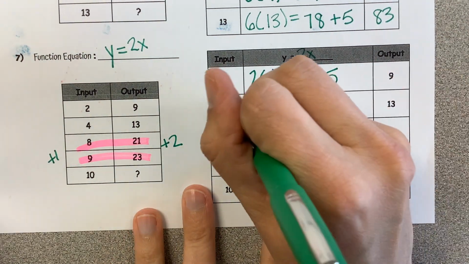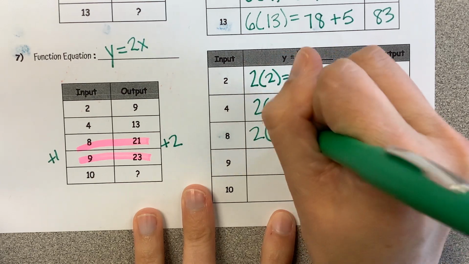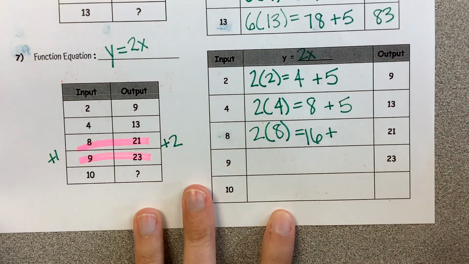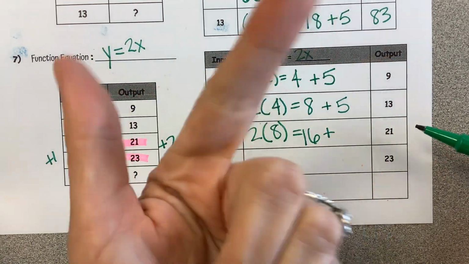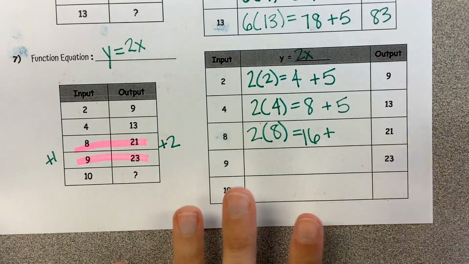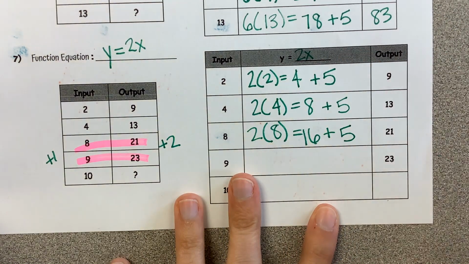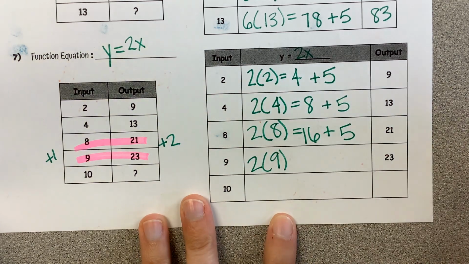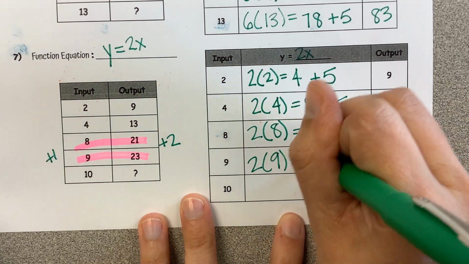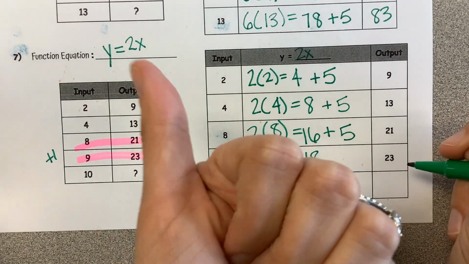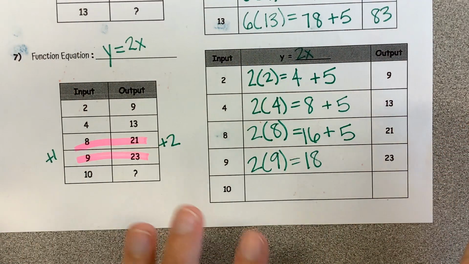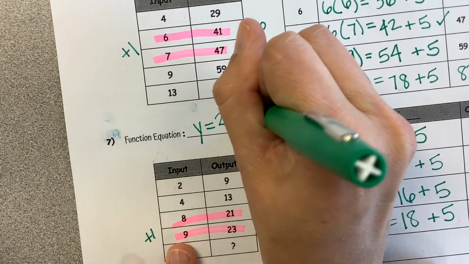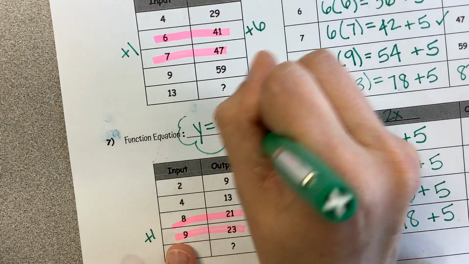Let's try it with 8. 2 times our input of 8 is 16. Plus, how do I get to 21? 17, 18, 19, 20, 21. We are adding 5. And one more, 2 times our input of 9 is equal to 18. How much more to get to 23? 19, 20, 21, 22, 23. We are adding 5. So each time it works that I need to add 5 to my equation.